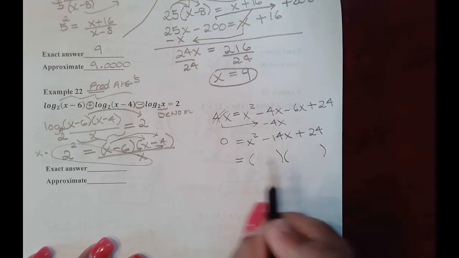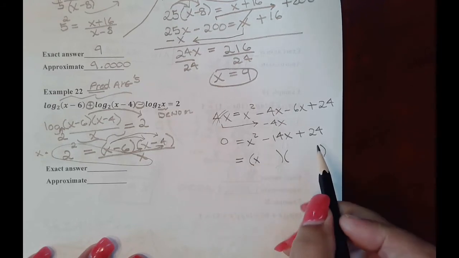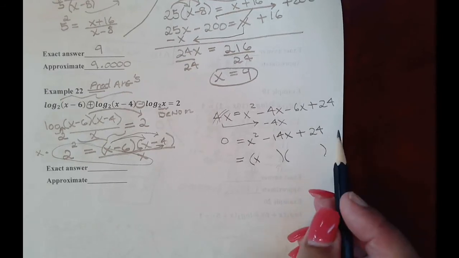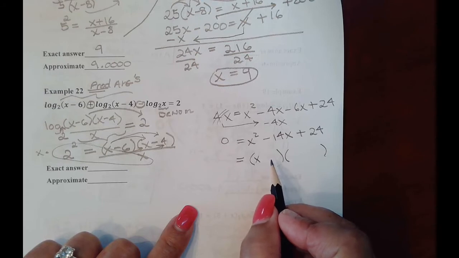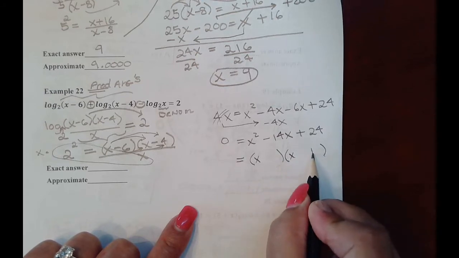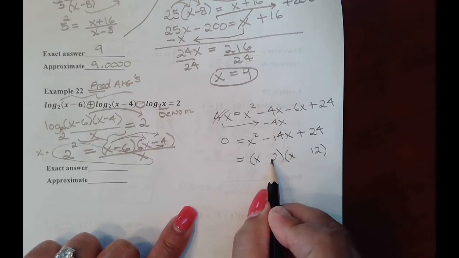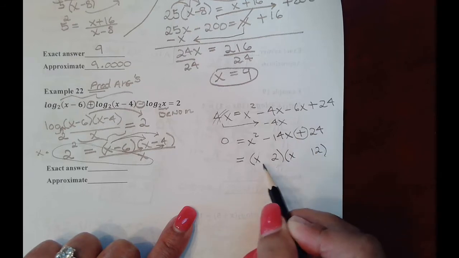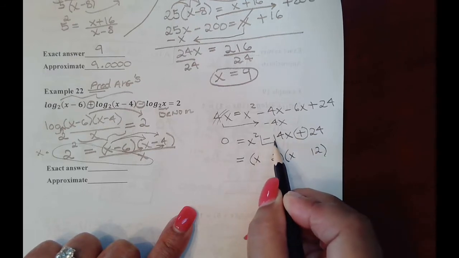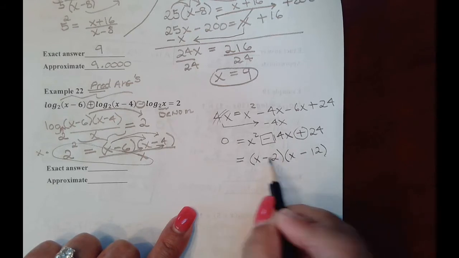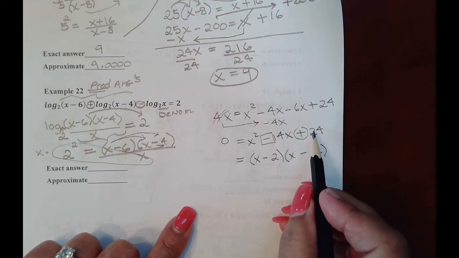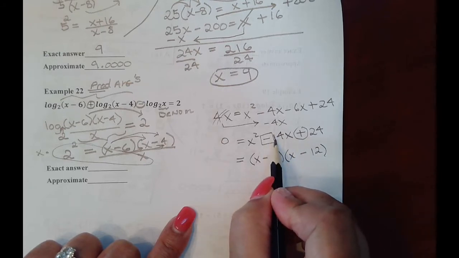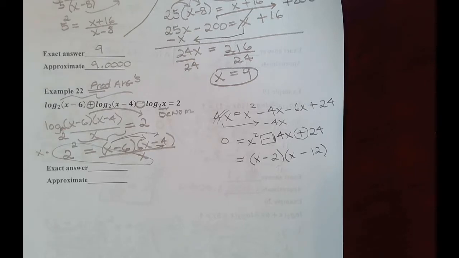Okay, 12 and 2, super common factors of 24. Very common to use 12 and 2. And now we just have to think of what to do with the signs on the 12 and the 2. This means both of the signs will be the same, and this is what they'll actually be. Check that: negative 2 times negative 12 is positive 24, but when you combine negative 2 and negative 12, you get negative 14. So those are the numbers and the signs that work.